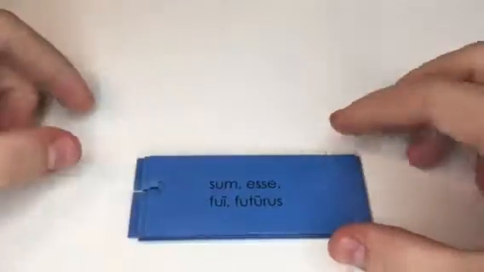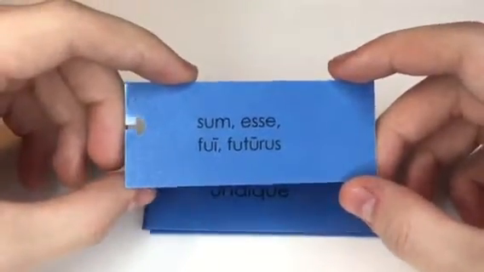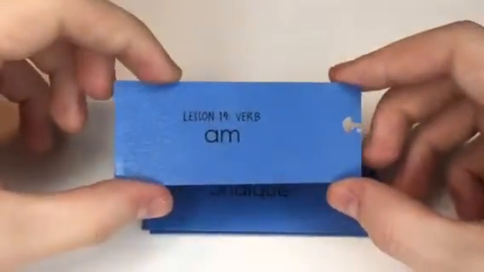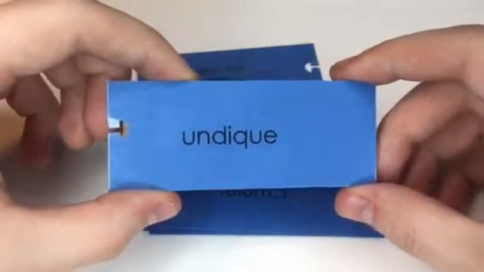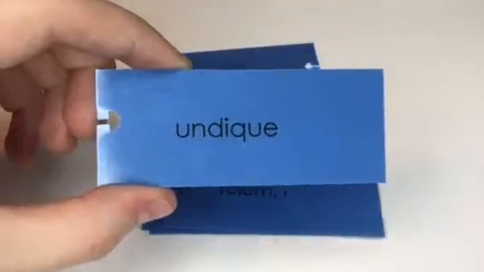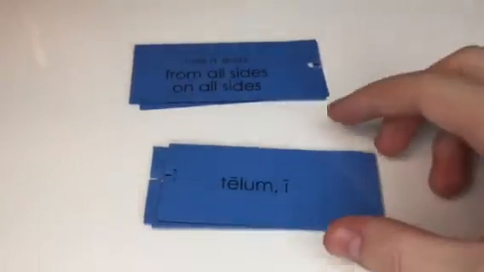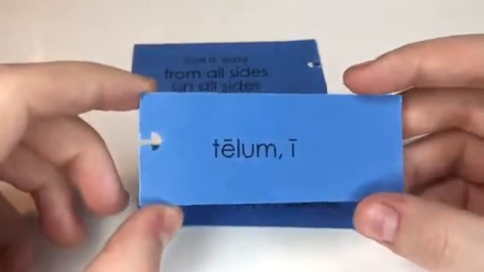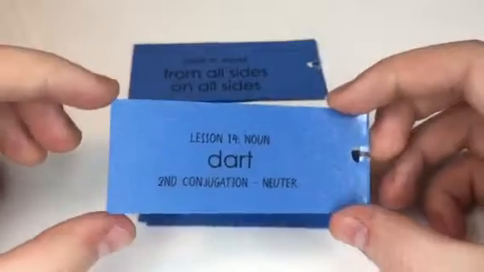Verbs and other words. So sum, esse, fui, futurus. When memorizing vocabulary, it's really easy to memorize this ending. It means am. Then we have undeque. Remember, I look at the U's on all sides because undeque means from all sides or on all sides. Remember, that's an adverb. Usually modifies your verbs. Then we have telum, teli. Remember, this is kind of the sneaky, nice-looking word, but it means dart.